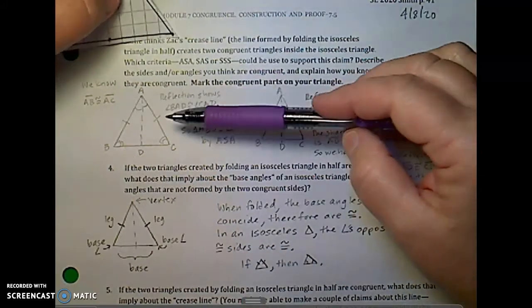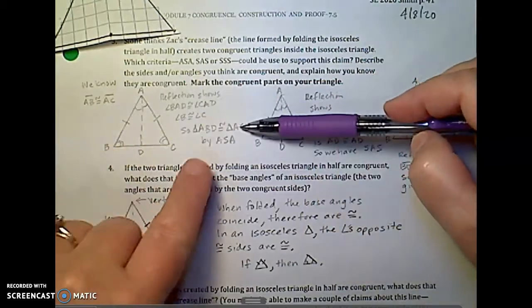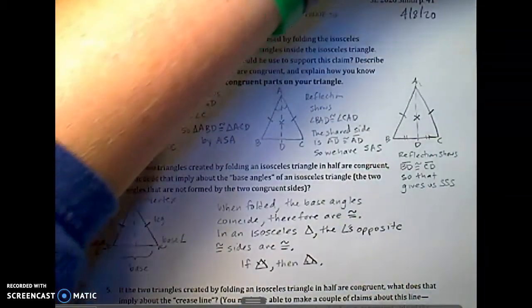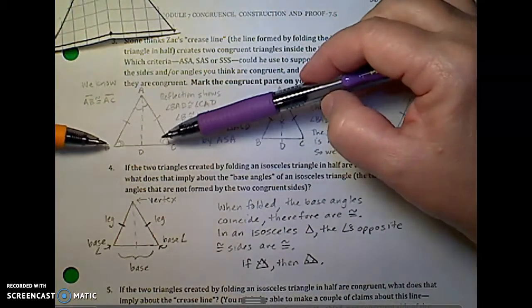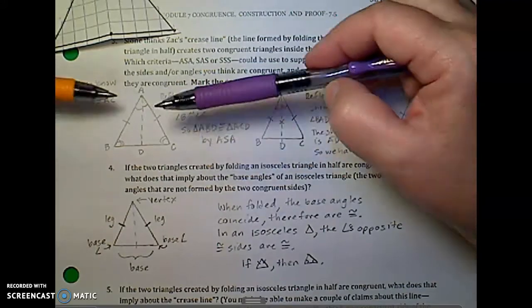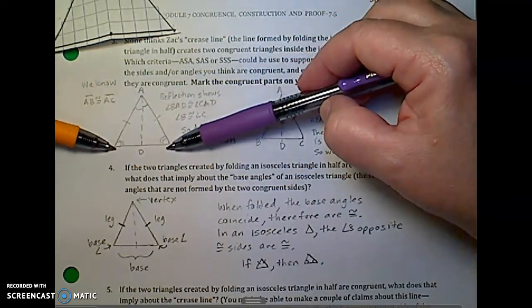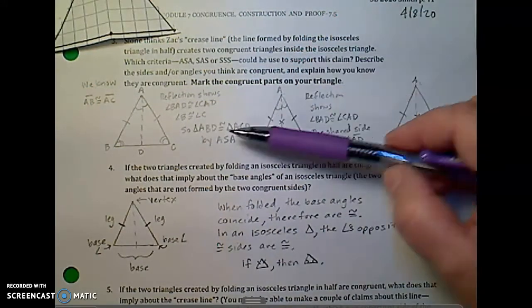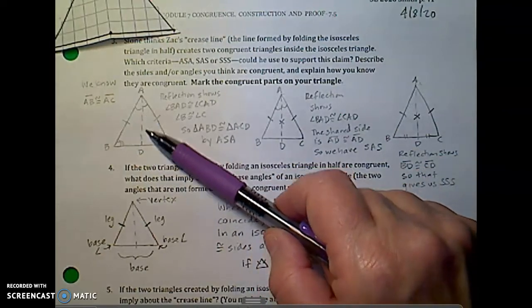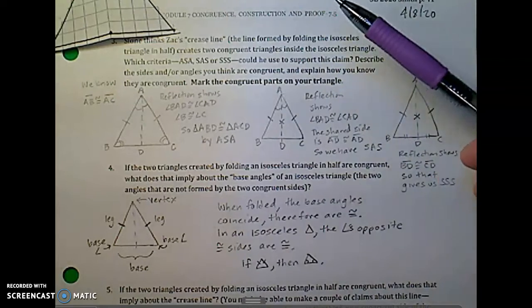And actually we have enough markings here to be able to show we have congruent triangles. On both sides, we have angle, side, angle. Or you can go the other direction. Angle, side, angle are matching in two different triangles. So angle, side, angle is the reason why I know the left-hand triangle is congruent to the right-hand triangle.